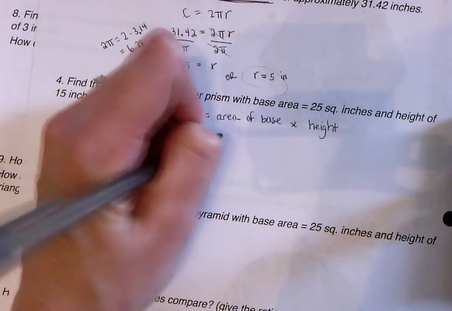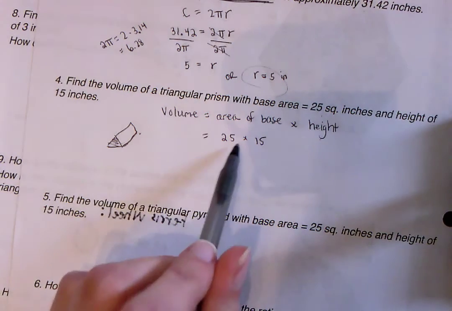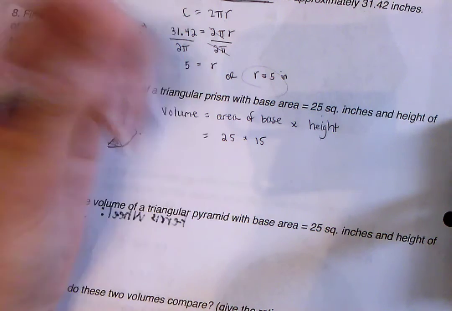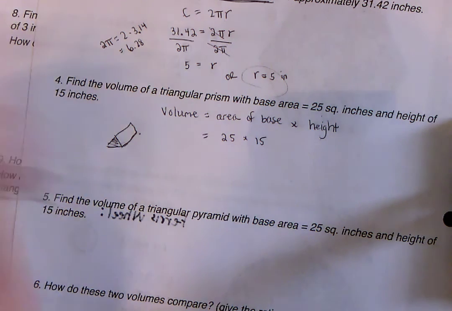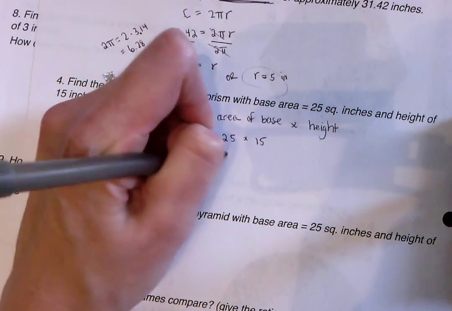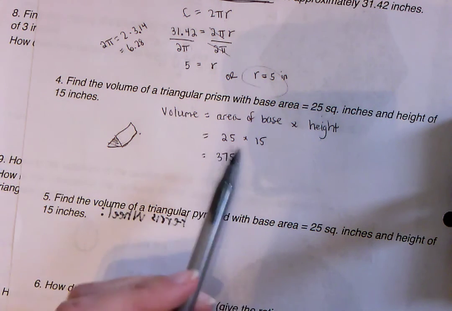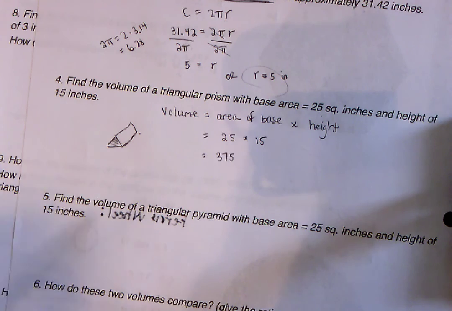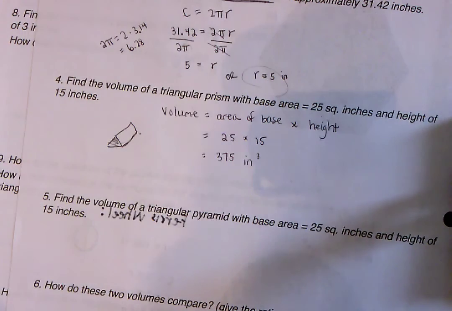So the volume of this thing is just 25 times 15. Okay? And then you'll have whatever that is. Let's figure that out. 25 times 15. 375. And just remember, we have volume here. Volume is in cubic units, basically. So we have inches here. It would be inches to the third power, being as it's volume.